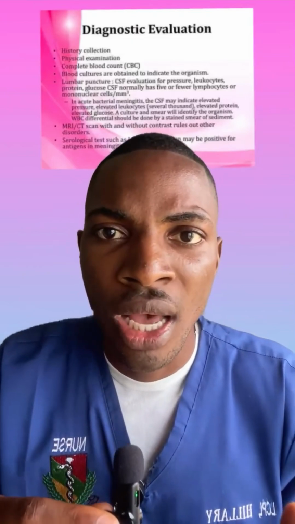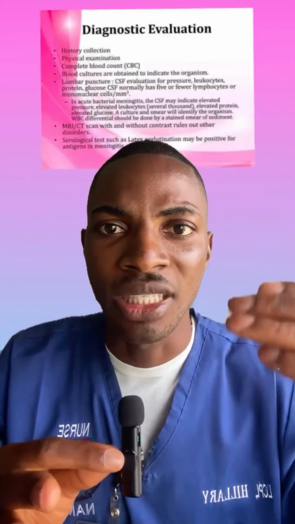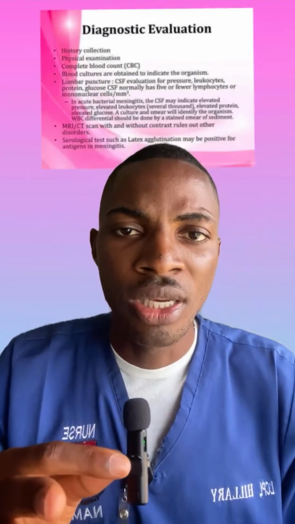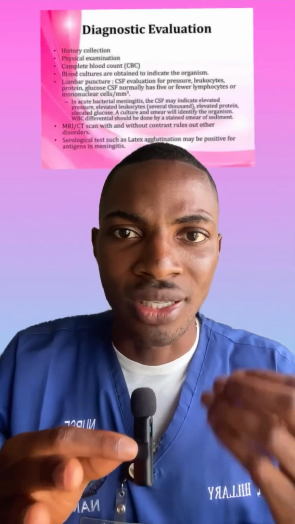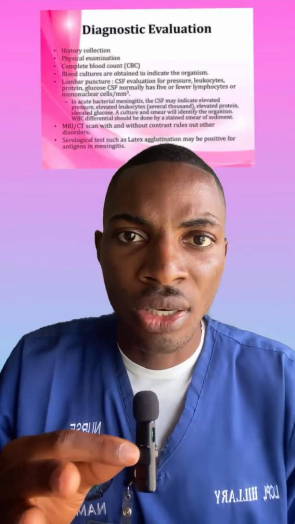We do some tests like complete blood counts and also blood culture to know if those bacteria or virus we mentioned earlier can be detected. Lumbar puncture can also be done to take the CSF for evaluation. MRI of the brain and CT scan of the brain are also conducted to rule out that this individual has this condition. Possibly a serological test can also be conducted.